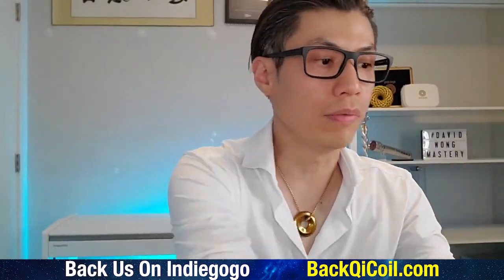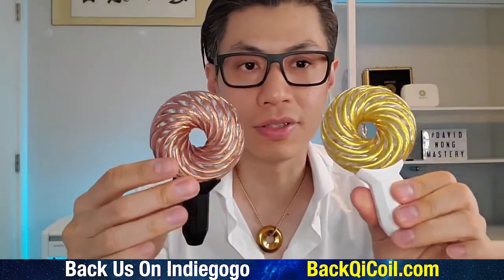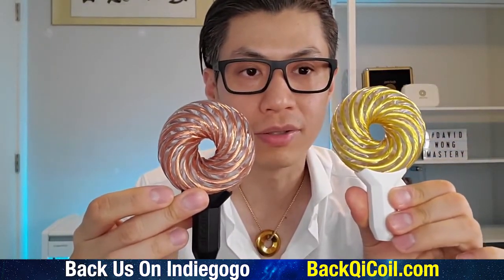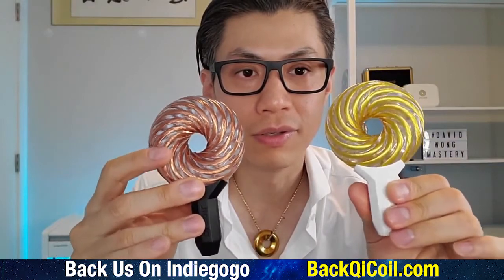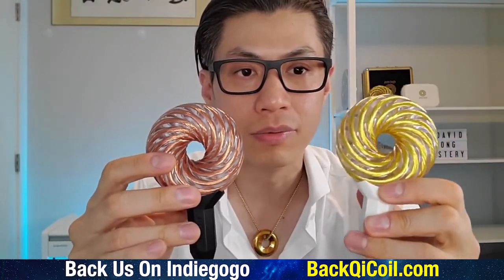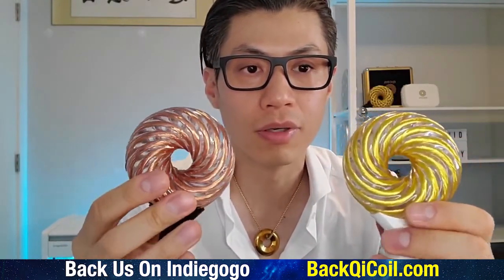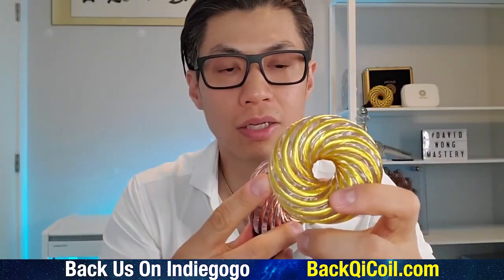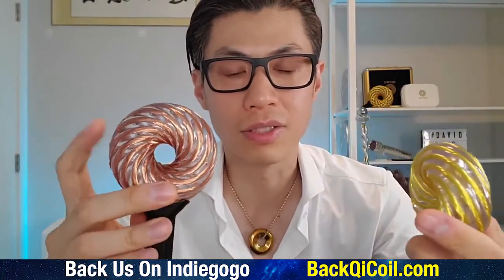And then you're wondering what the difference is between the Qi coil 3S and the 2S. The 3S is a little bit bigger. It's 11 square foot versus 10 square foot. It's got the white and gold instead of the black and copper. And you get the 3 quantanium crystals inside, and this one doesn't have the crystals.